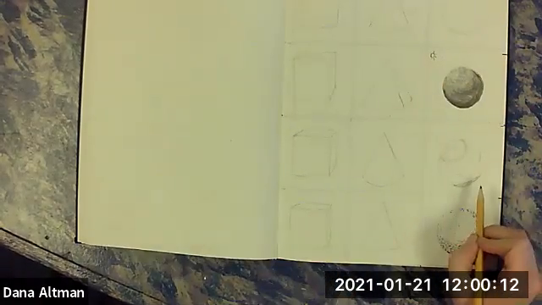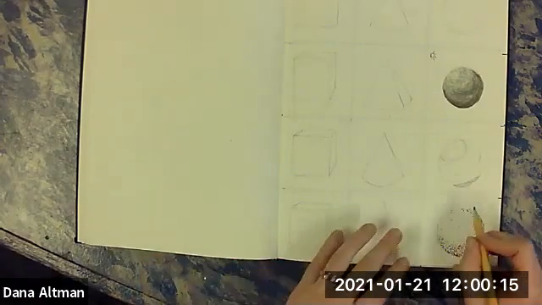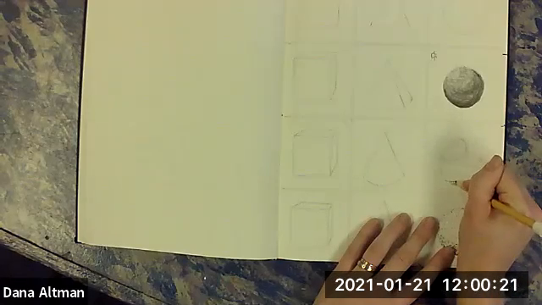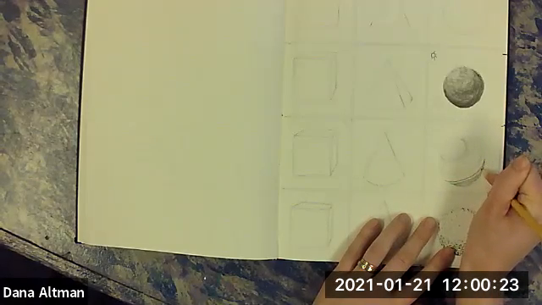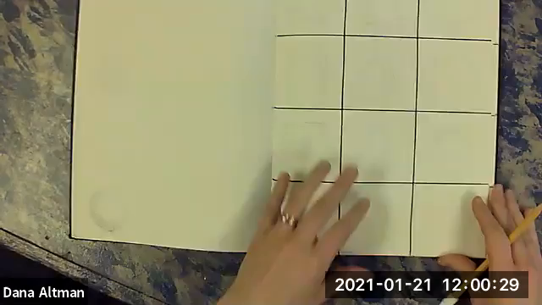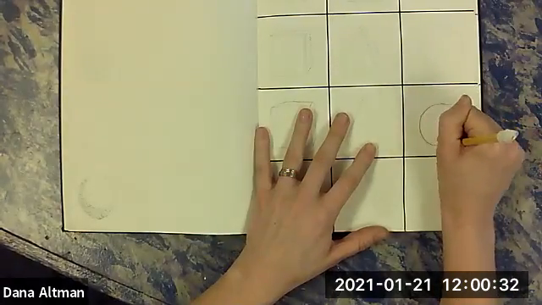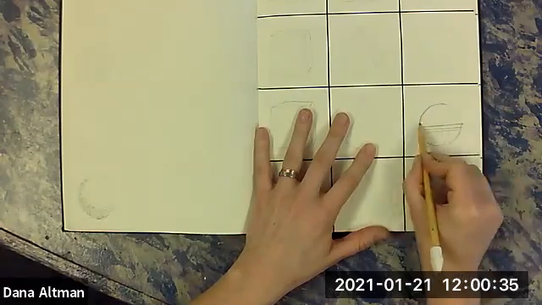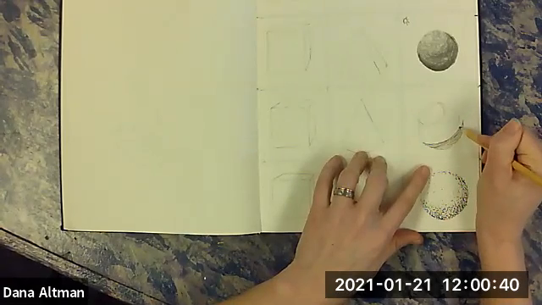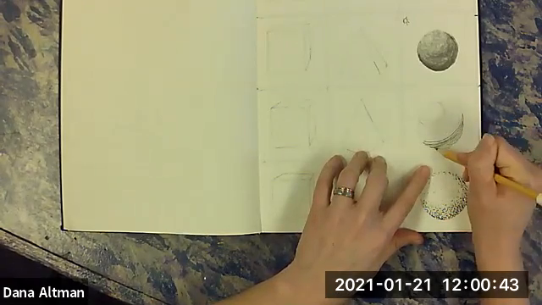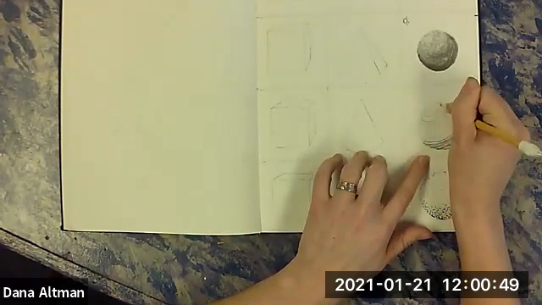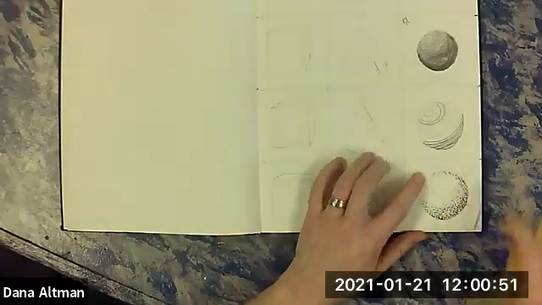If I'm hatching, how to make something look darker is to make my lines go closer together, my parallel lines. And it's really important that when you put parallel lines in on a rounded form, your lines go with the form. So this is what I'm not going to do. Here's my circle. If I'm shading this, my lines aren't going to go horizontally. They're going to be rounded with the form. Okay, and then the closer they are together down here, it's going to look darker. The farther apart they are up here, it's going to appear lighter.